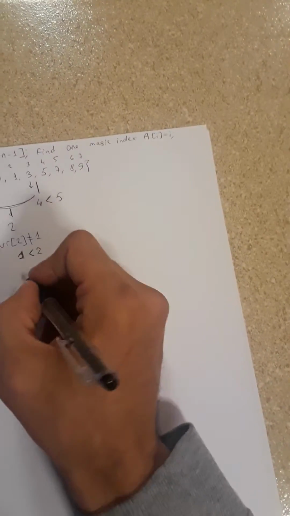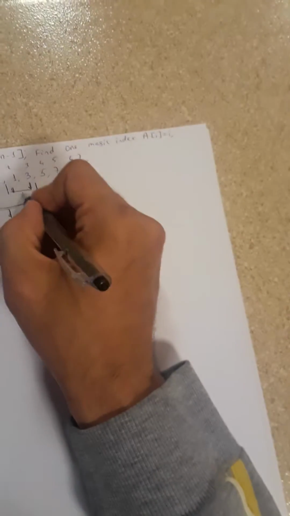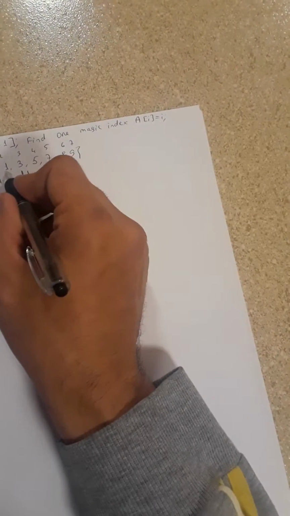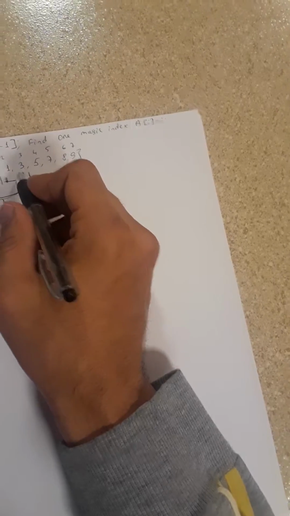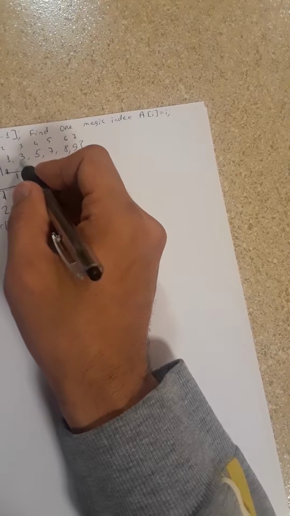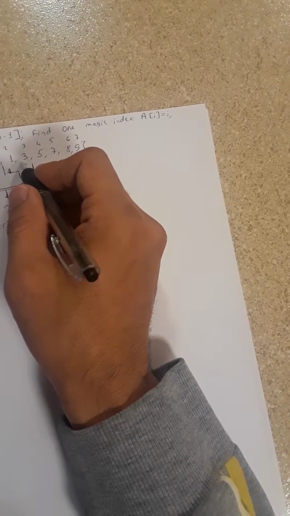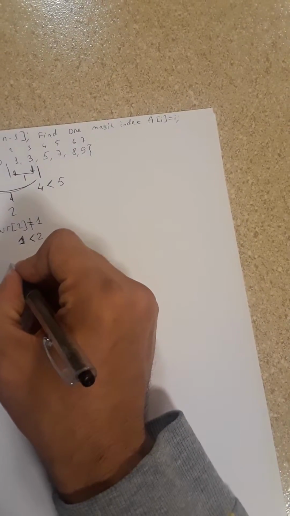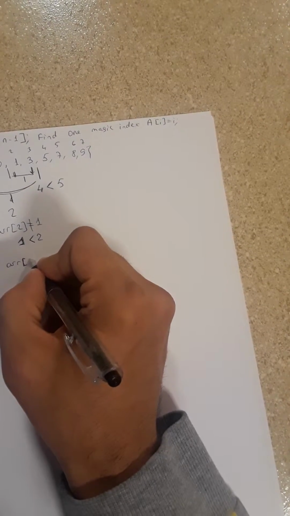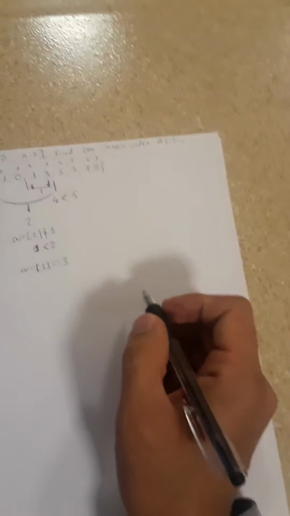So from here we can say that we need to search in this half, and again we will divide it by 2 and look at this half of the subarray. 2 divided by 2 will make it 1, and at index 3 we will find that the element is equal to 3 itself.